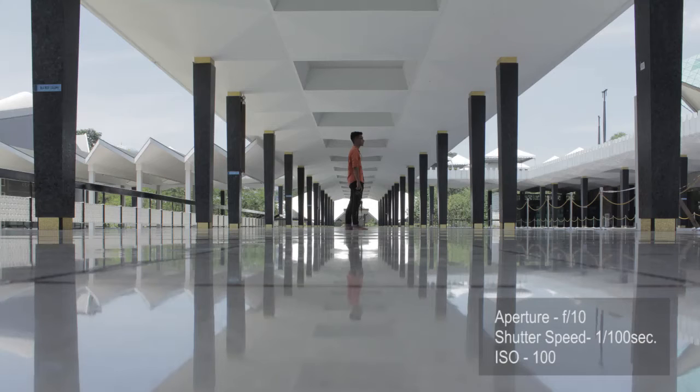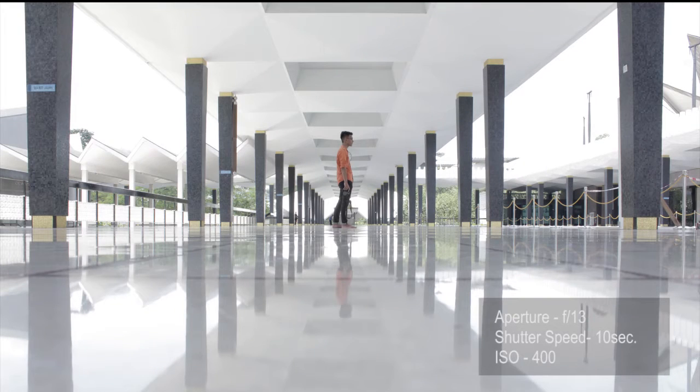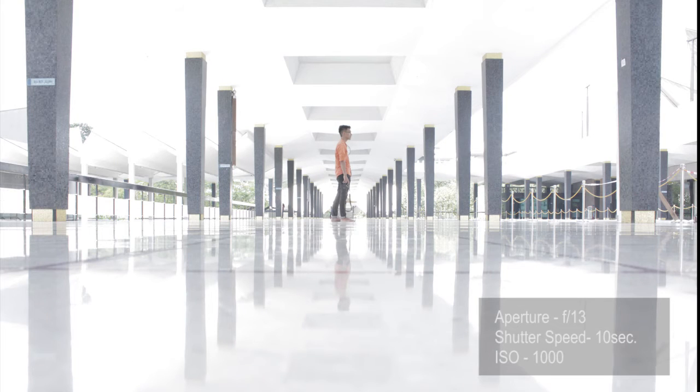This is an image of ISO 100. You can see the image is not so bright. As you increase the ISO number, your image becomes brighter. It depends whether you are indoor or outdoor. The higher your ISO number, the brighter your picture will be. This photo has been overexposed as you increase your ISO. Photographers usually don't go so high on their ISO because it will overexpose your photos.